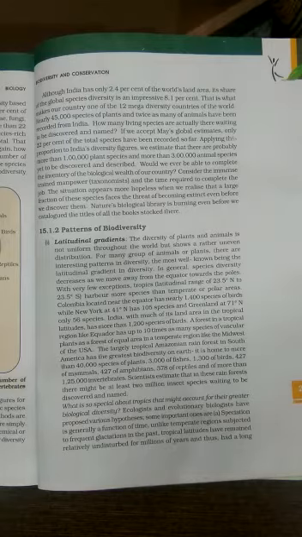So let's go through the NCERT. The diversity of plants and animals is not uniform throughout the world, but shows a rather uneven distribution. For many groups of animals or plants, there are interesting patterns in biodiversity, the most well known being the latitude gradient in diversity. In general, the species diversity decreases as we move away from the equator towards the pole. So as we start moving from the equator, from 0 degree towards the pole, generally we find the species diversity decreases. Now this can come as an exam question.